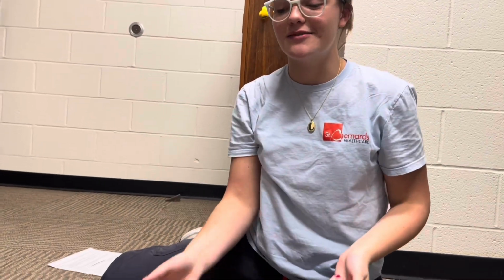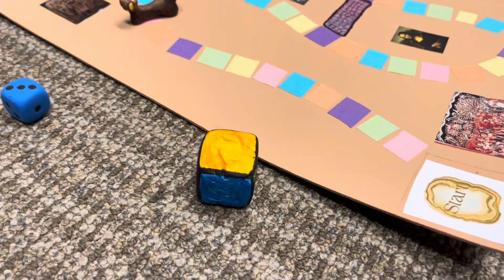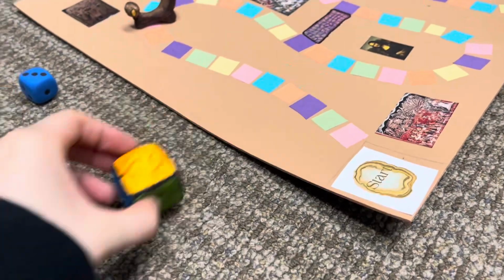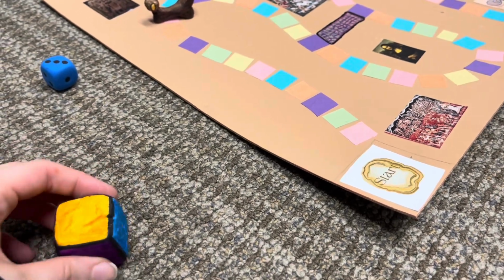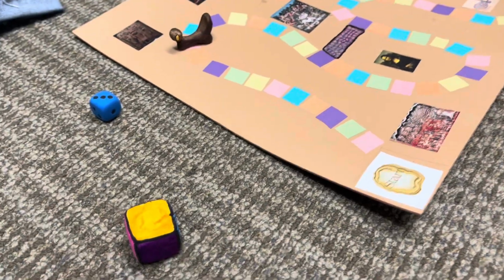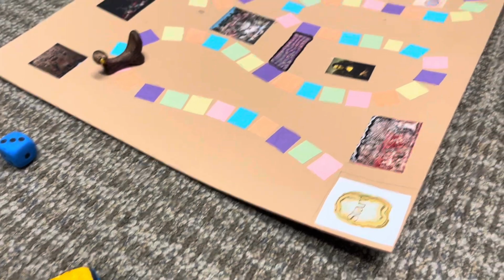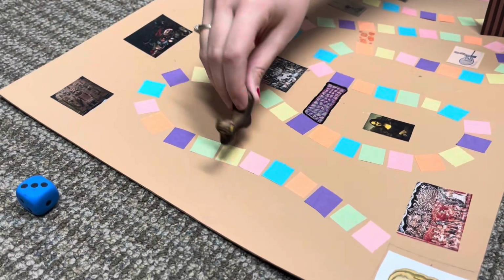So now you would grab the color die and you would just roll it, and it lands on, I think that's our yellow color. Yeah, it's a yellow. So it lands on the yellow color, so then you would just move back one of the yellow spaces, which would be right here. And that's it.